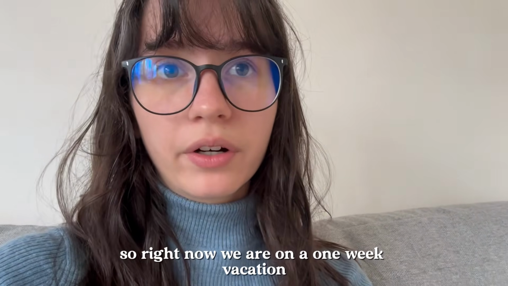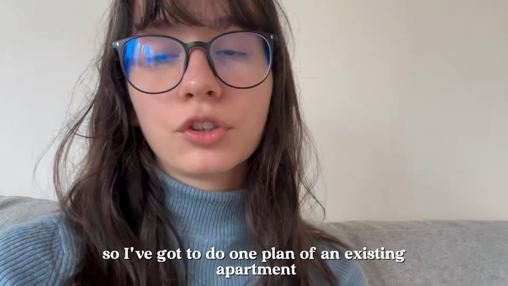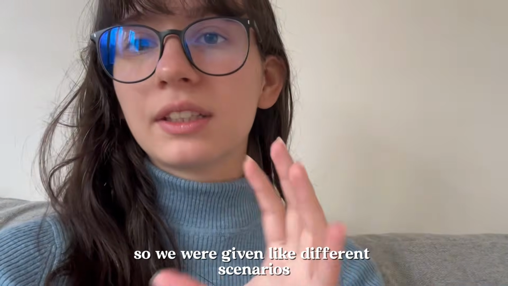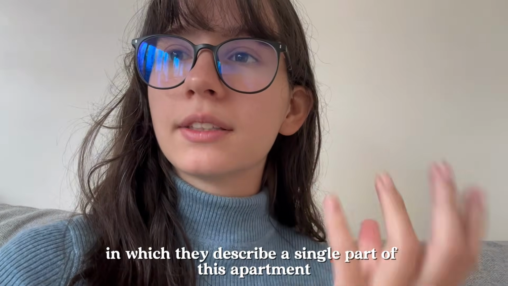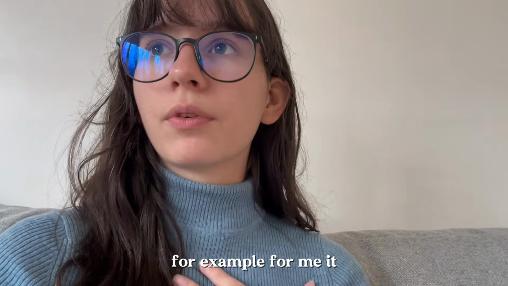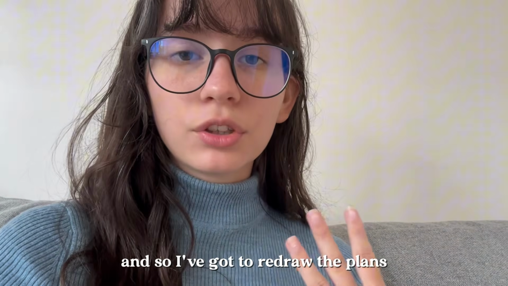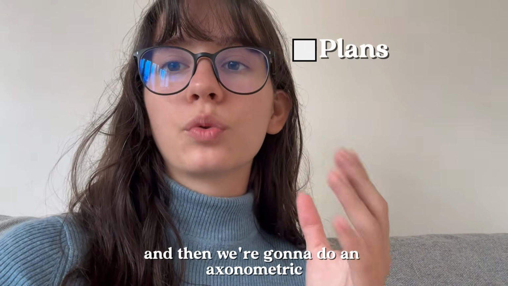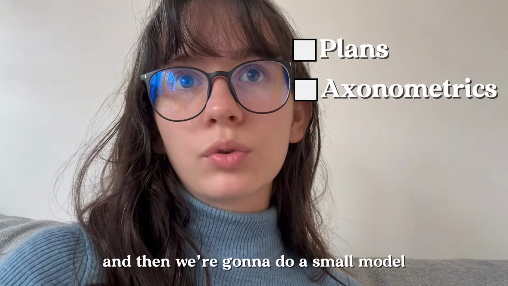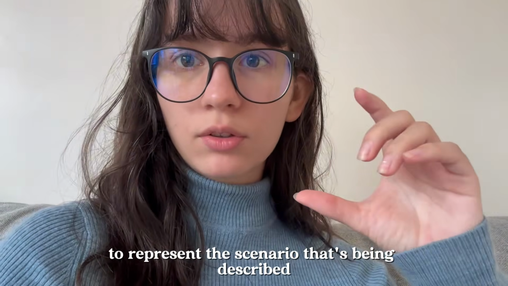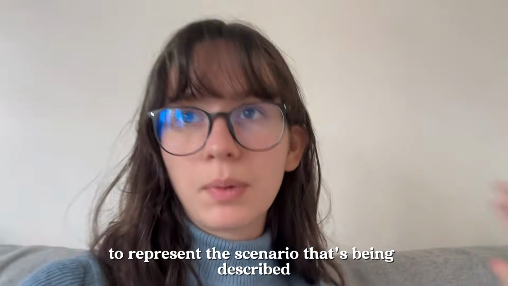So right now we are on a 1-week vacation, so I've got to do one plan of an existing apartment. We were given different scenarios in which they describe a single part of this apartment. For example, for me they were describing the entrance, and so I've got to redraw the plans, and then we're gonna do an axonometric, and then a small model in which we're gonna take a picture to represent the scenario that's being described.